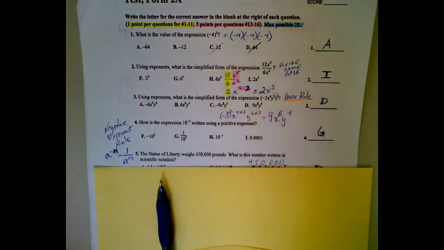Number 5, let's see. The Statue of Liberty weighs 450,000 pounds. Let's zoom in here a little more.